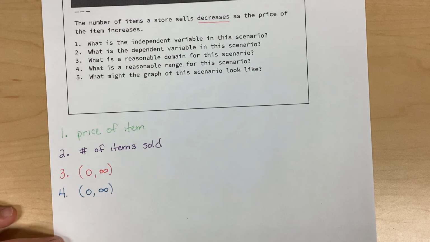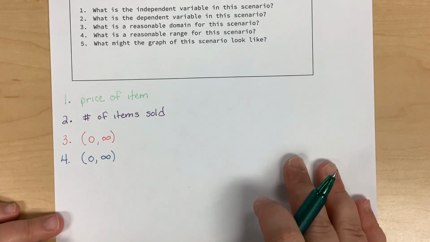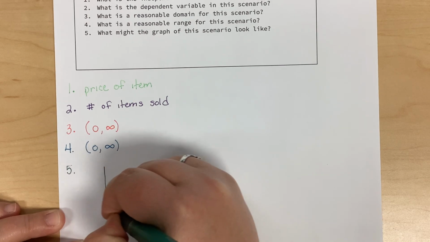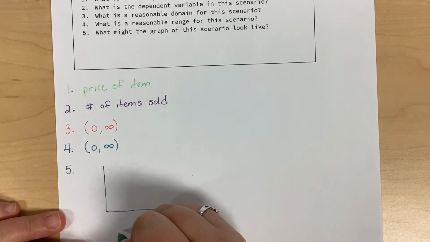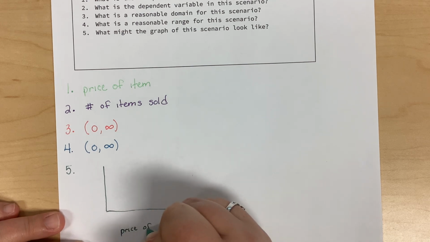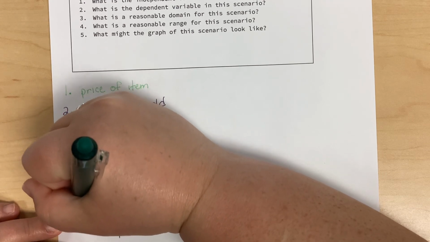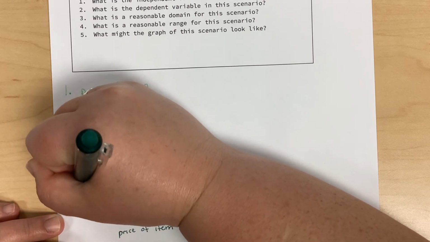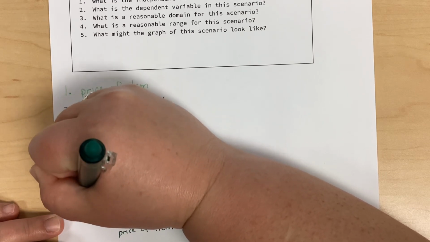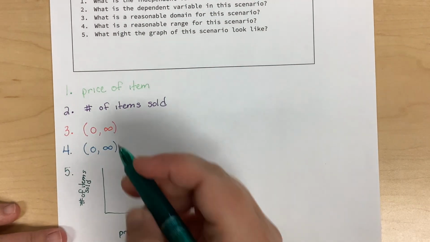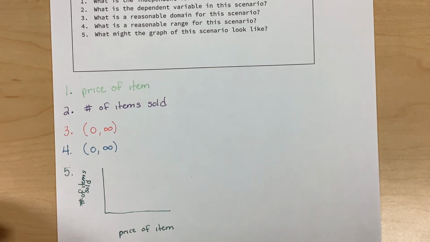And then the last question here says, what does the graph of this scenario look like? So here's my first quadrant. I know that the price of the item is here, and the number of items sold goes here. Okay, so we did a problem like this recently where I gave you the graph.